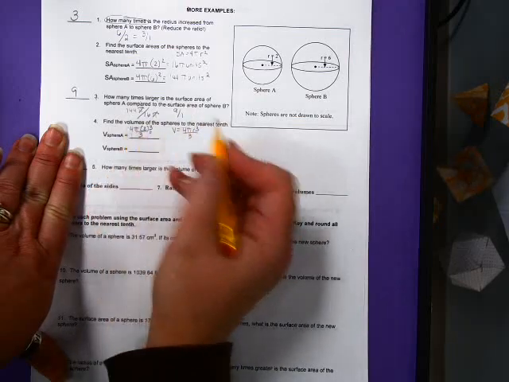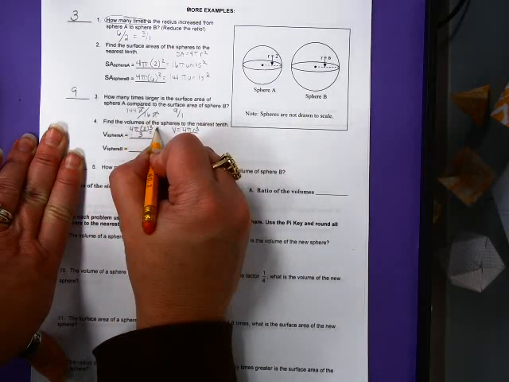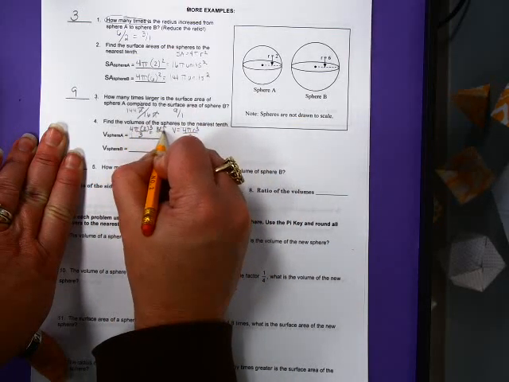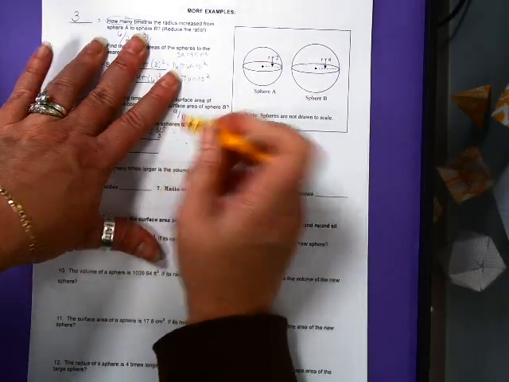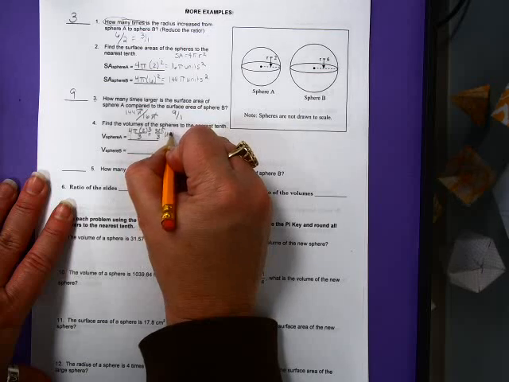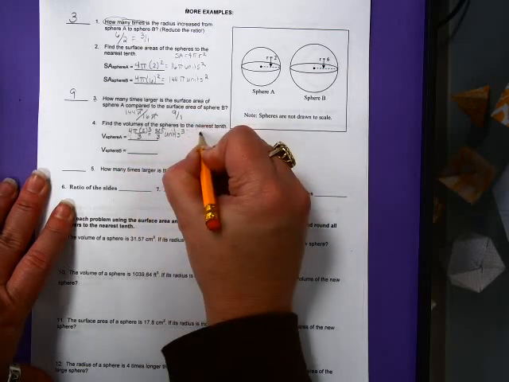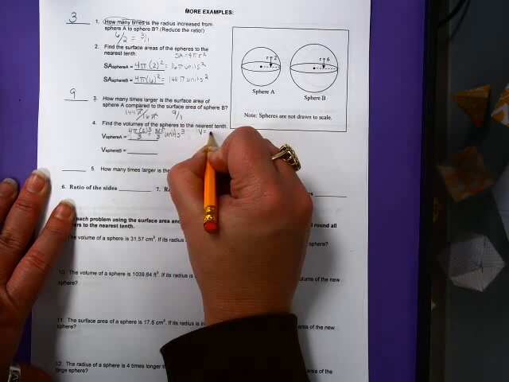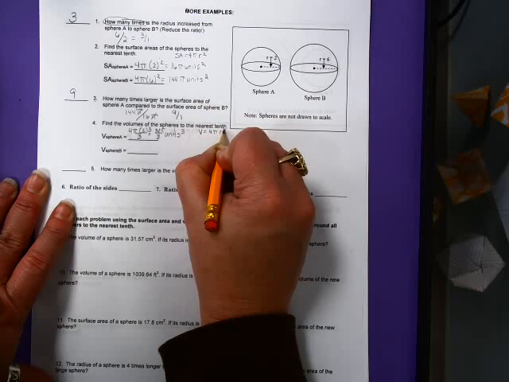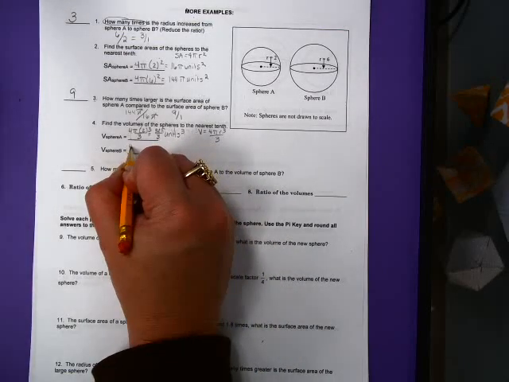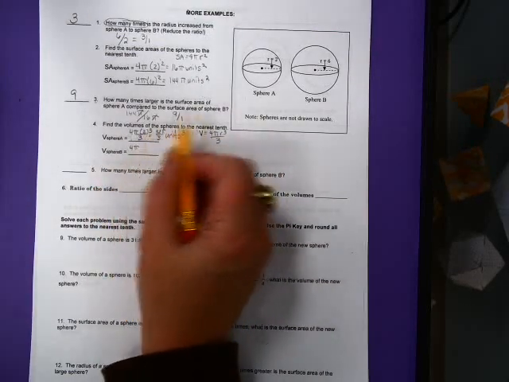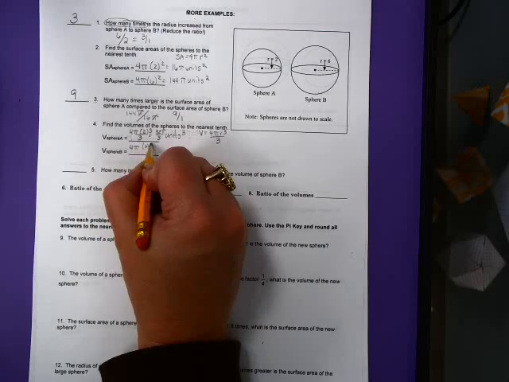That's going to be 8 times 4, 32. 32 pi divided by 3, and that's going to be, let me move this over, units cubed. I'll just write the formula over here. This one, that's going to be 4 pi 6 cubed divided by 3.